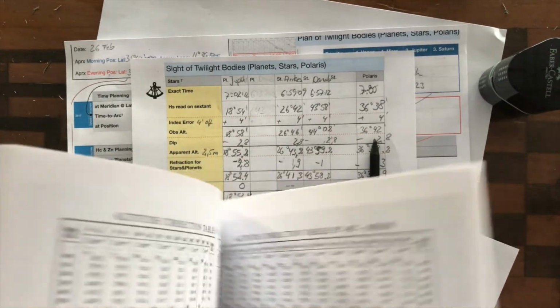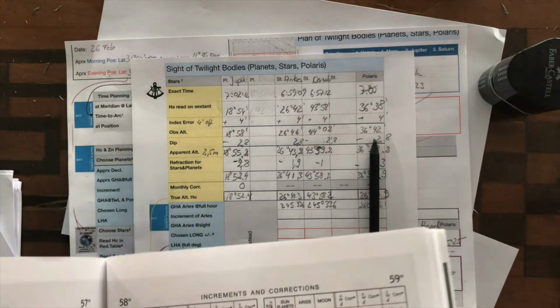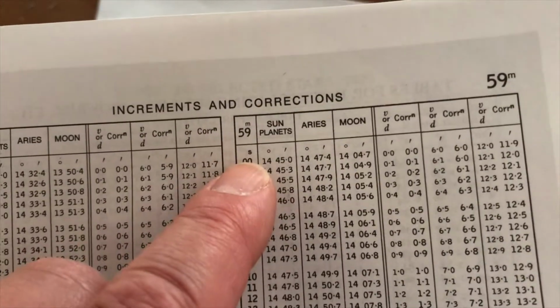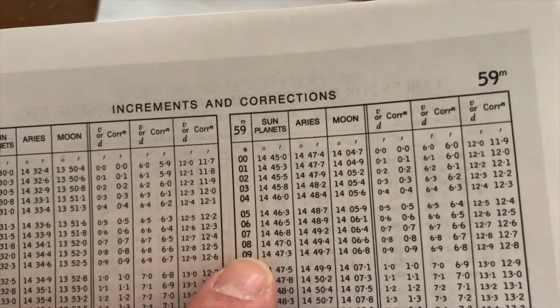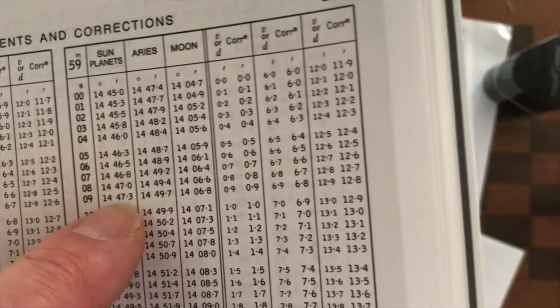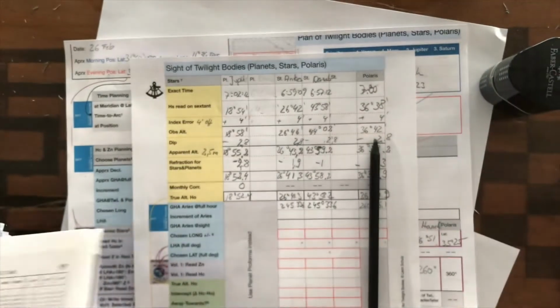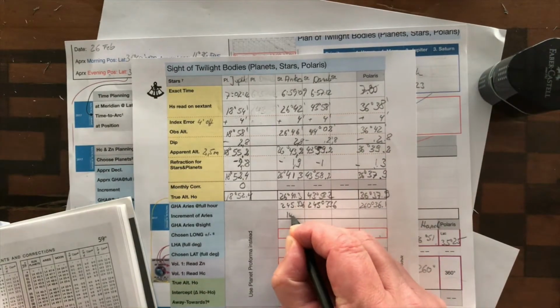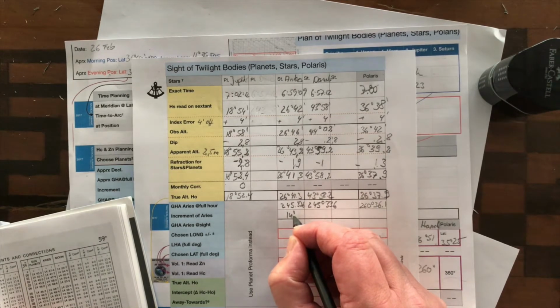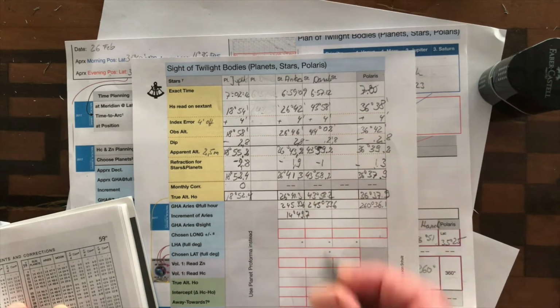So we look at the back here. 59, it's almost a full hour. 59 minutes and 9 seconds. Here we go. Not sun and planets, but the increments for Aries. So that's 14 degrees, 49.7.